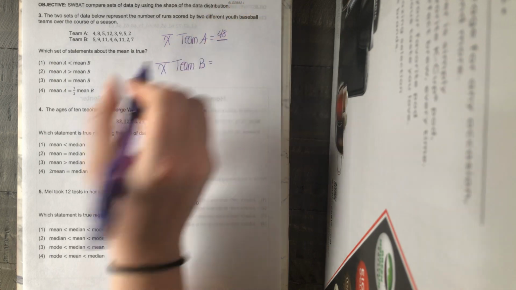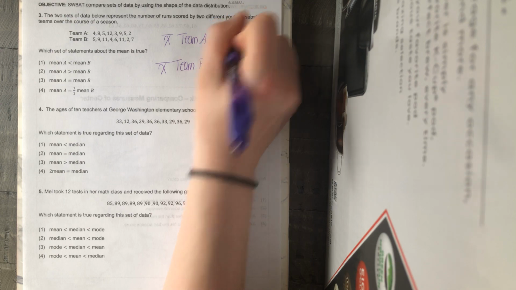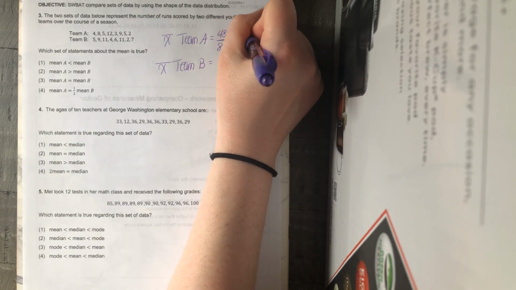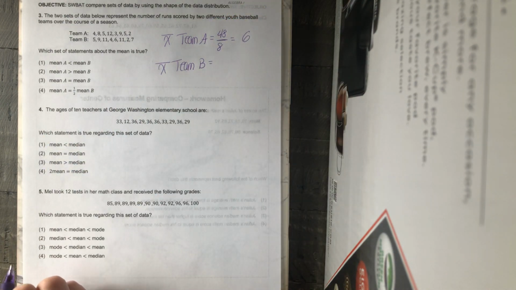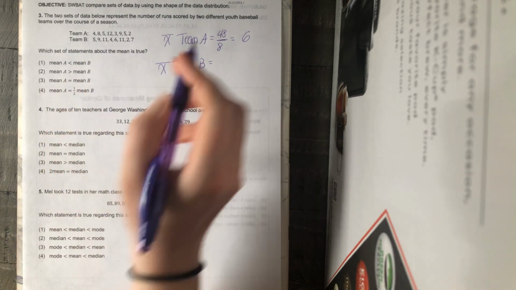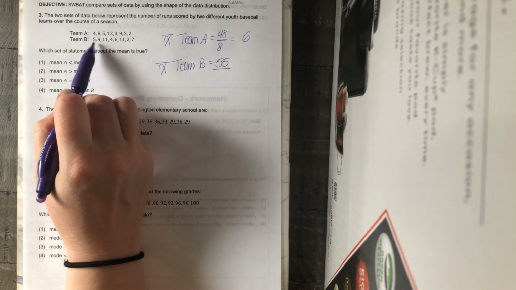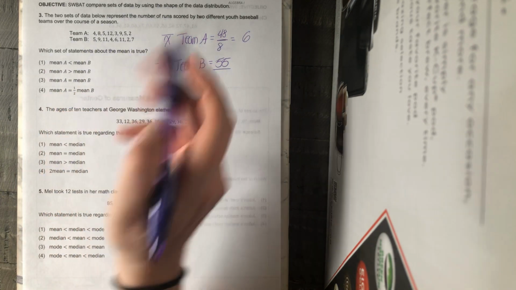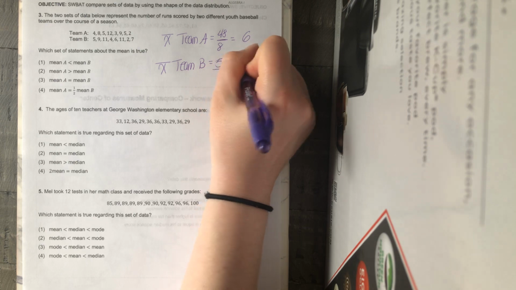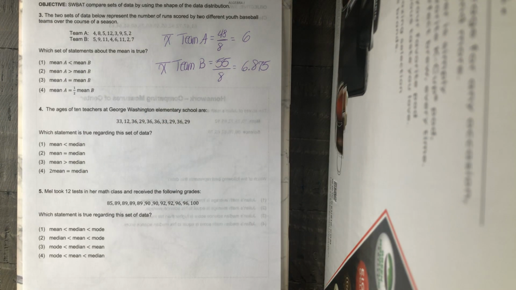And then when you divide by how many numbers there are, and there's 8 of them, I found that the mean was 6. And then I did the same thing for B. I added all these values up for B, and I got 55. And then when I divide by 8, because there's 8 values, I got 6.875.